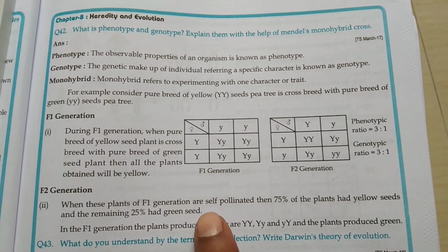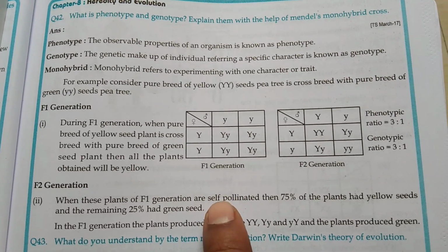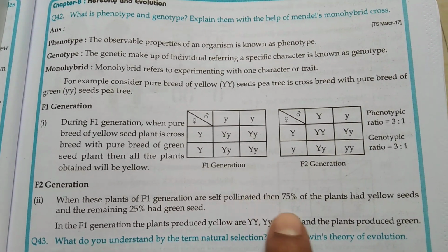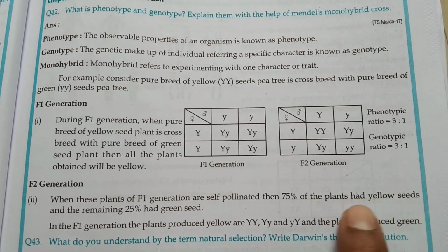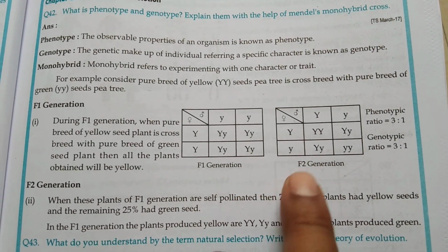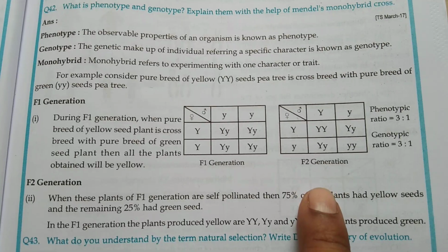Whereas in the F2 generation, when these plants of the F1 generation are self-pollinated, then 75% of the plants had yellow seeds and the remaining 25% had green seeds.